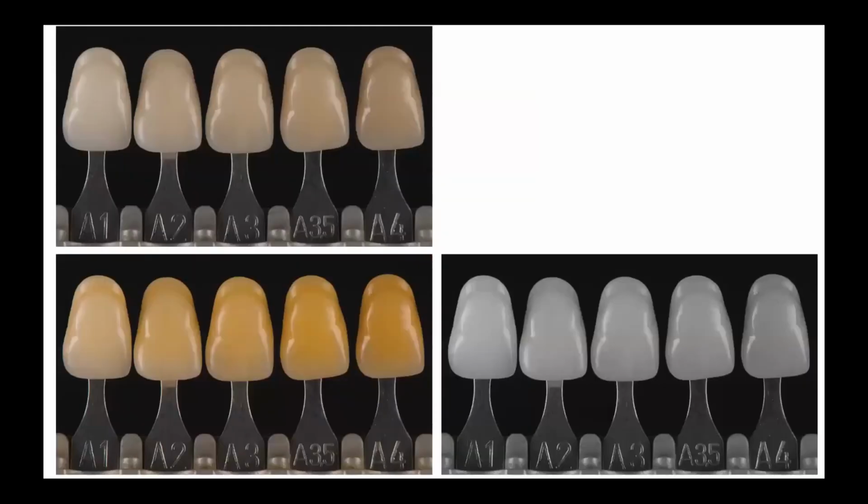But please take a closer look at the shade guide. One of these pictures is a regular one, one of them is with extremely increased saturation, and the third one is with extremely reduced saturation. So we can see the picture of our shade guide in black and white, and we can see the obvious distribution of brightness.